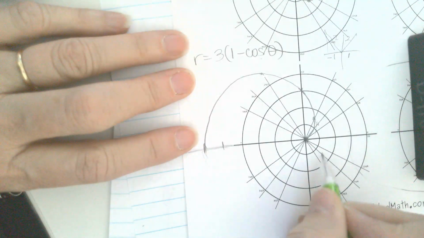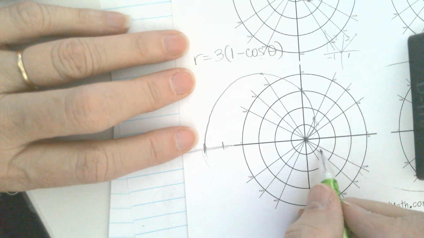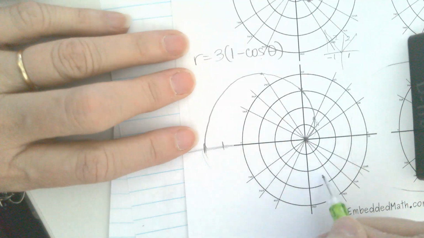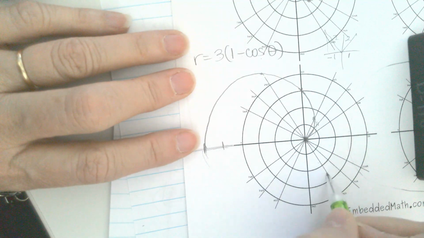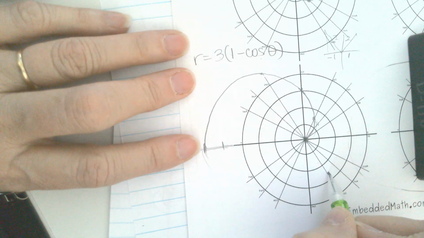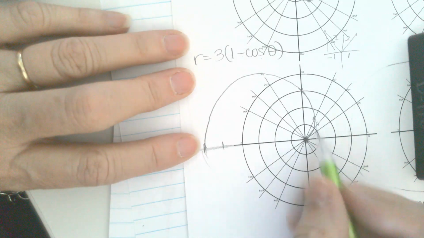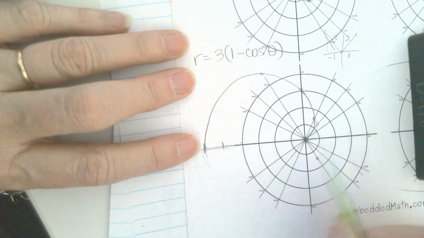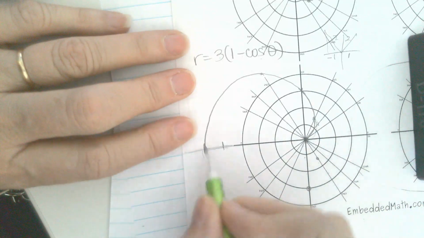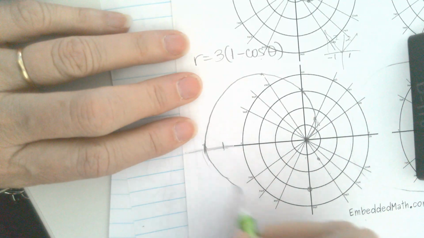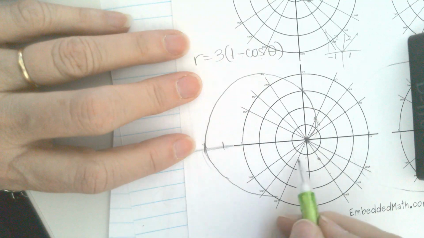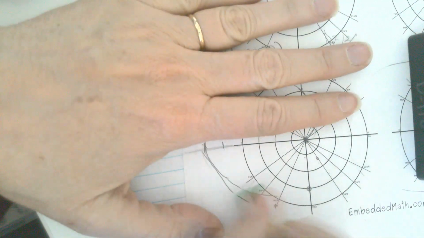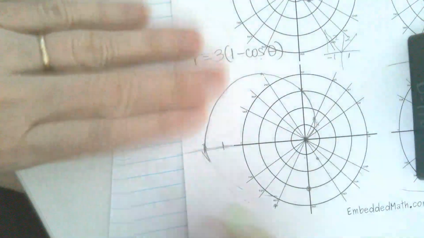What happens at negative pi over 3, or I guess we call that 5 pi over 3? Positive. So we're going to have symmetry, aren't we? 1.5. Oh, gracious. 4.5. Oh, I can't even draw upside down. I have to turn my paper usually.